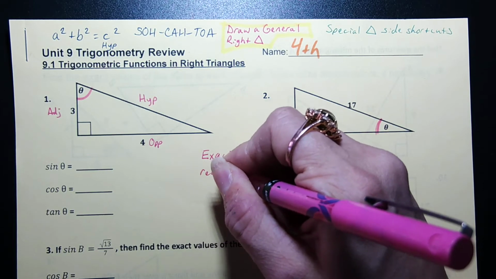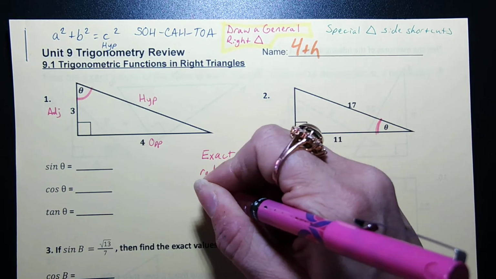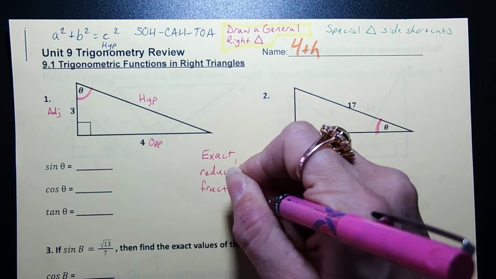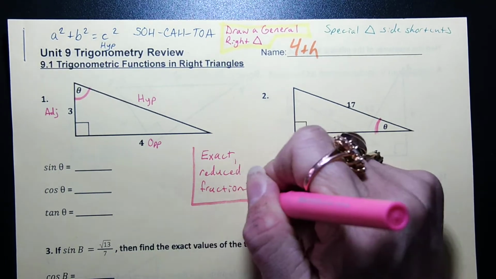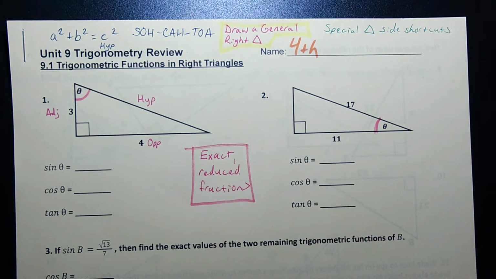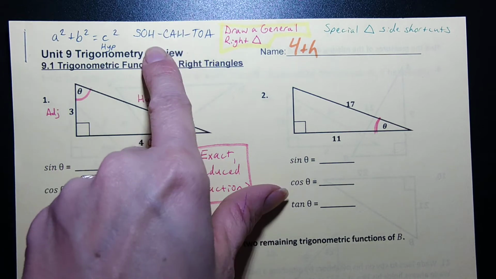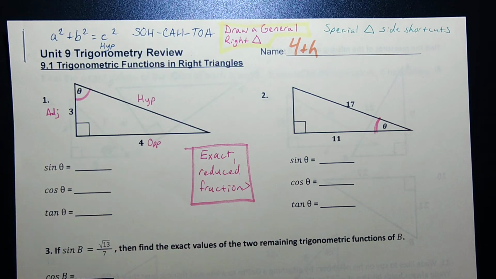And folks, in this section, I want you to have exact reduced fractions. So that means no decimals on that first section. We want simplified fractions, we want simplified radicals, and we want to make sure that we know which trig ratio goes with which of those trig words.